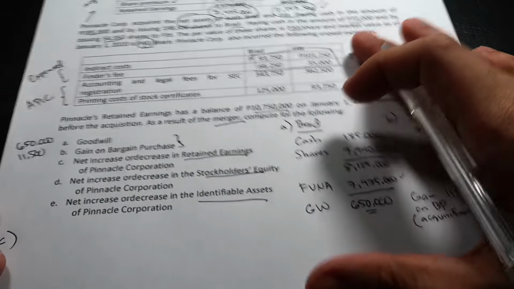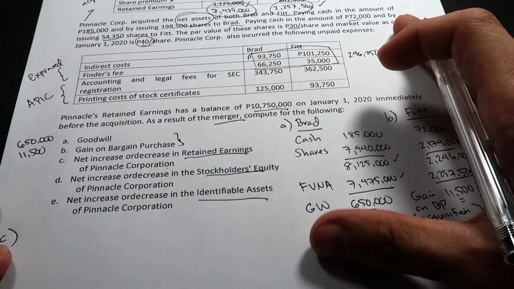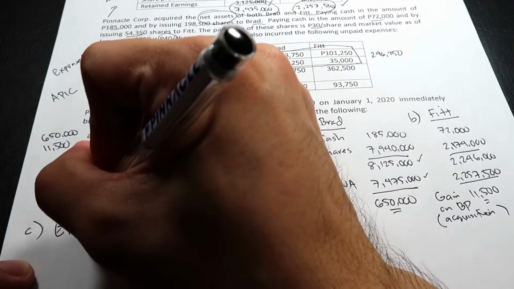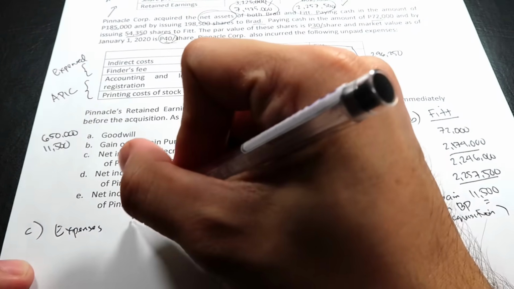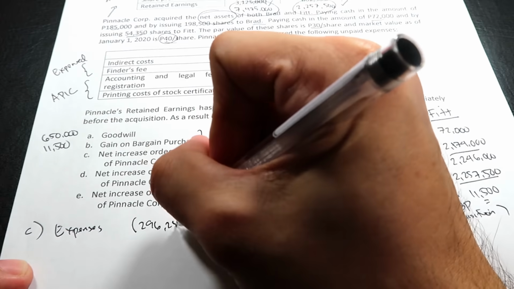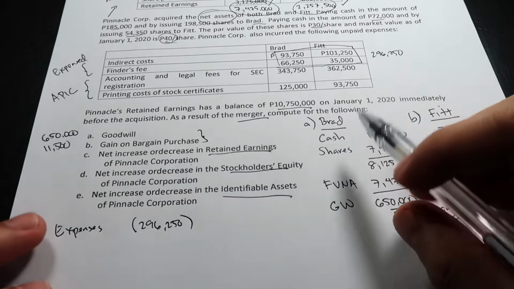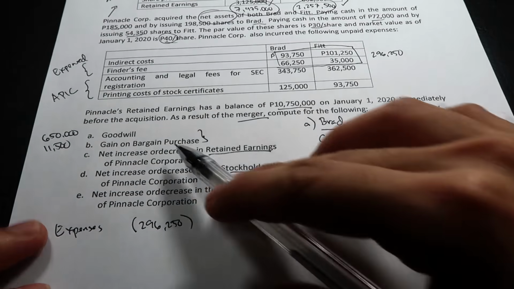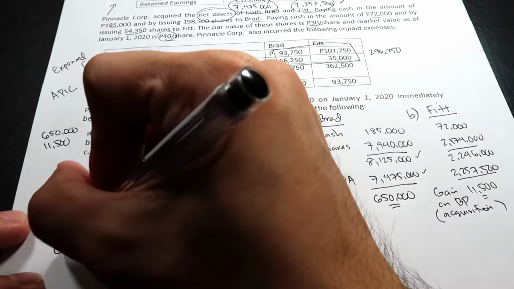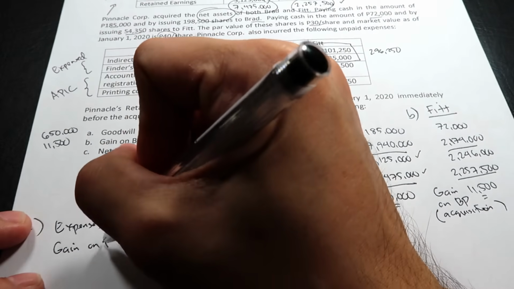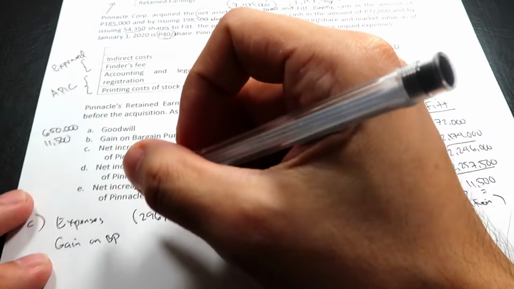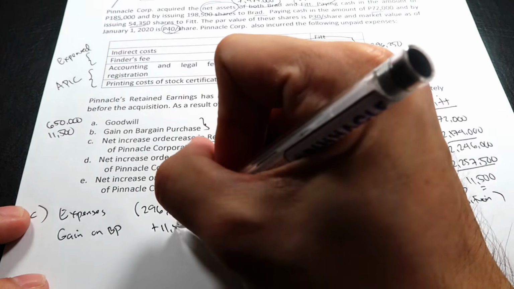Okay? Now, ano pa yung makaka-affect ng retained earnings natin? Yun lang ba? Lagay ko muna dito for question C. Expenses. Negative yan sa expenses, right? 296,250. What else? How about the gain on bargain purchase? Yes. Okay, you have the gain on bargain purchase. That's positive kasi gain siya, tama? Plus 11,500.